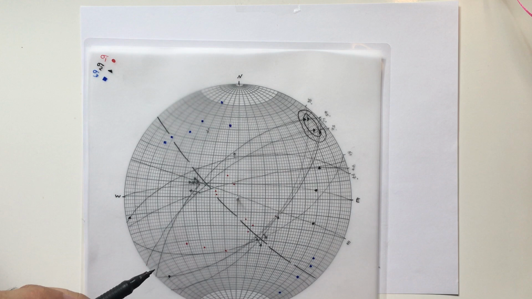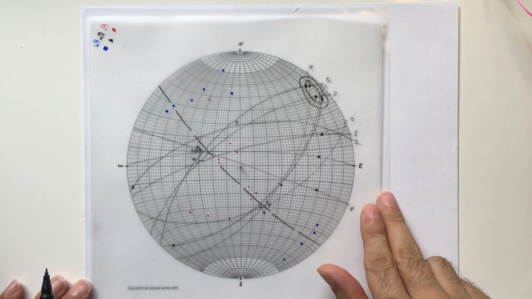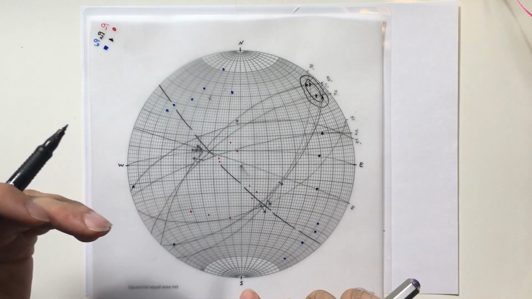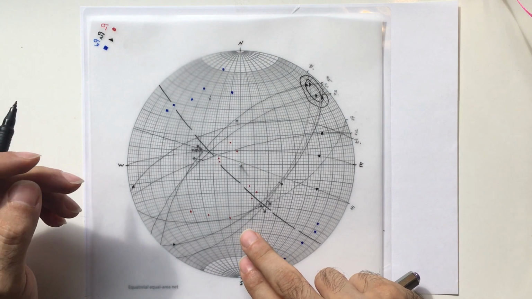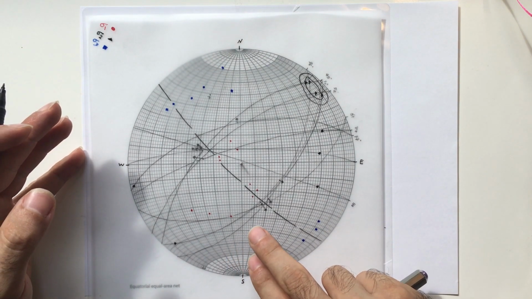So I'm just trying to draw some lines, like contour lines, which show the density of the points. Normally this can be done by the software, but we just wanted to come up with the best guess that we can.